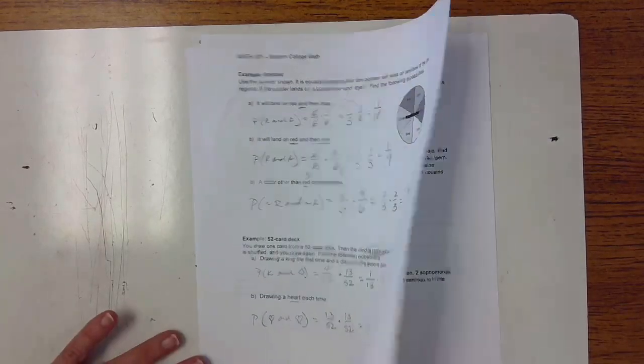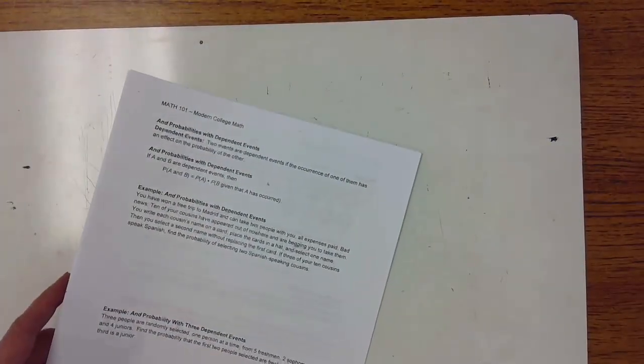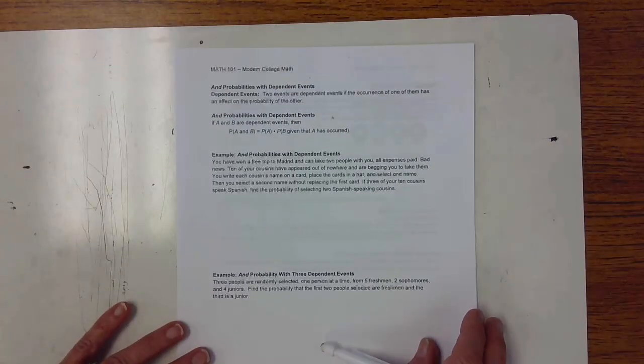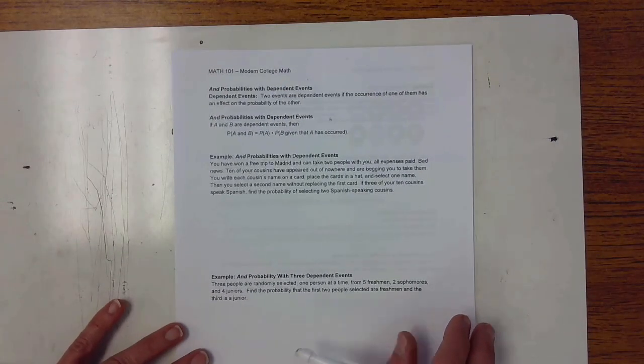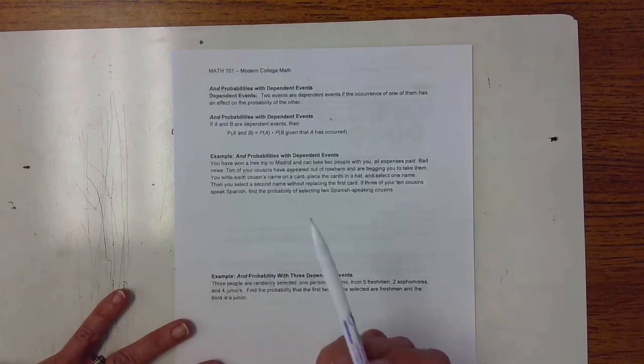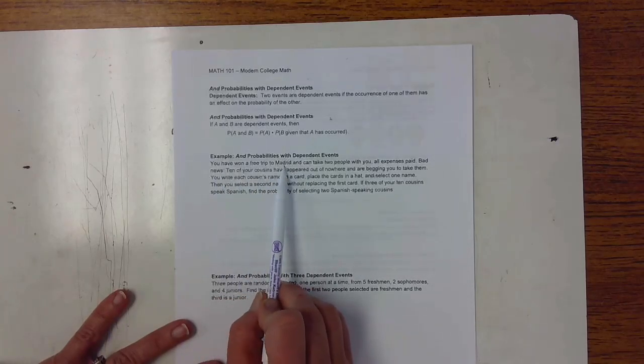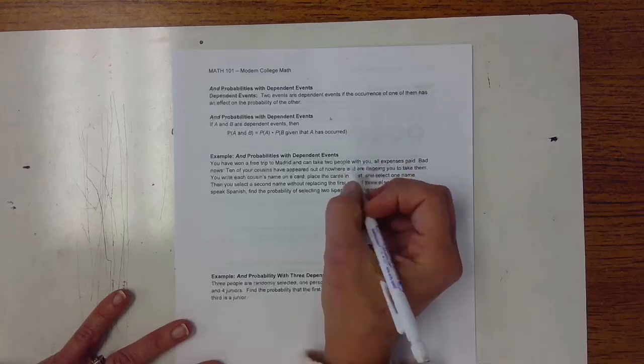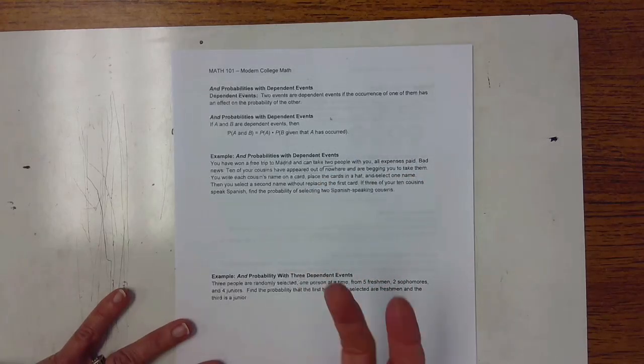Now, for the probabilities of 2 events occurring, what we're going to do is not replace a card. So in other words, our probabilities for the populations are going to change after the first selection. Let's take the first one. If I've won a trip to Madrid, and you can take 2 people with you, so we know we're going to select 2 people.